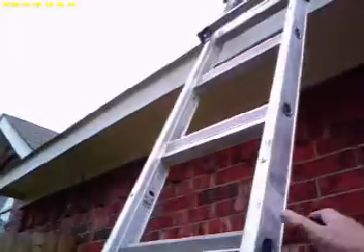Now we're going to go finally to the left rear elevation, approximately where we started, having been completely round the building.